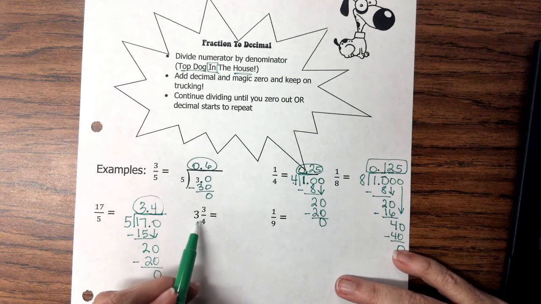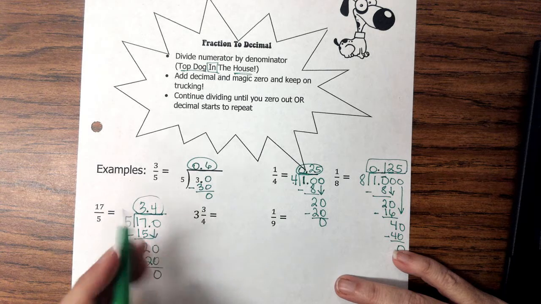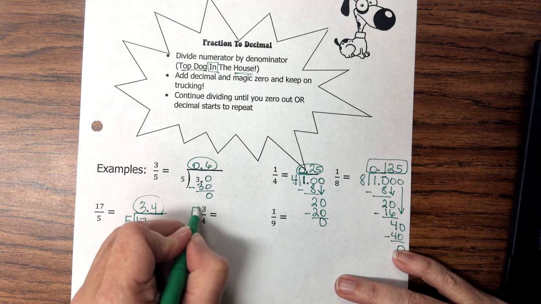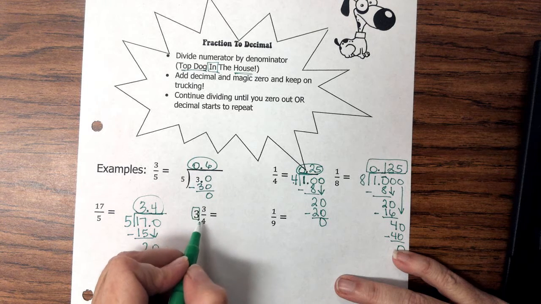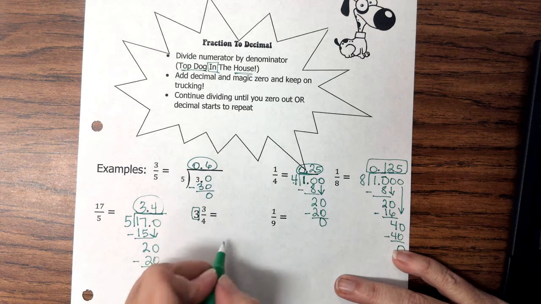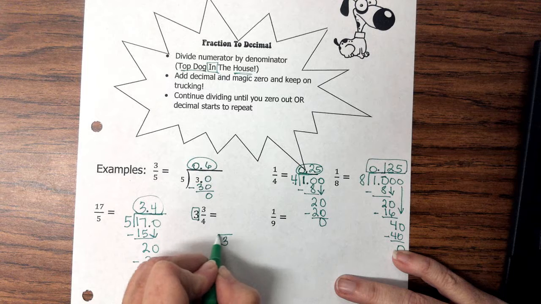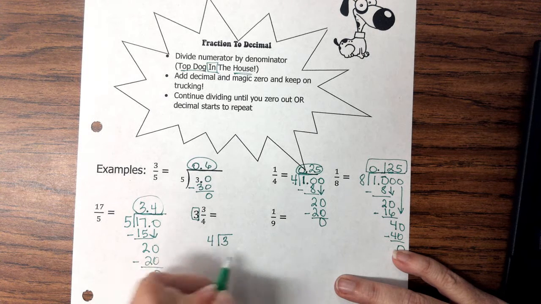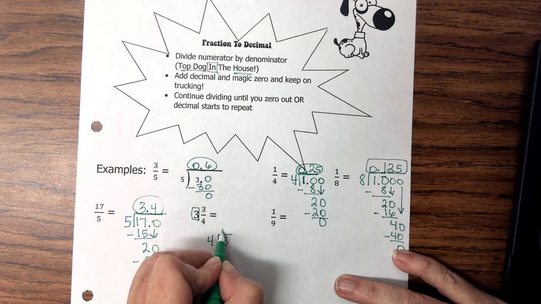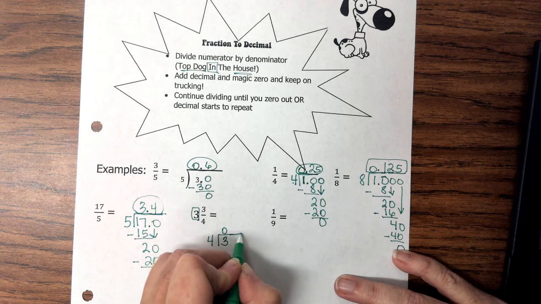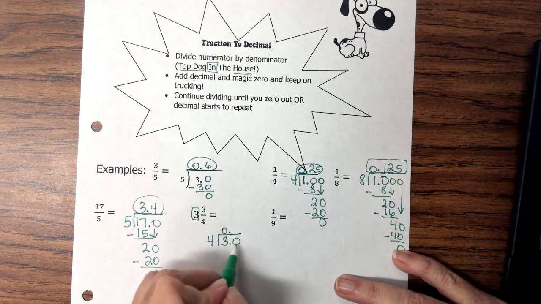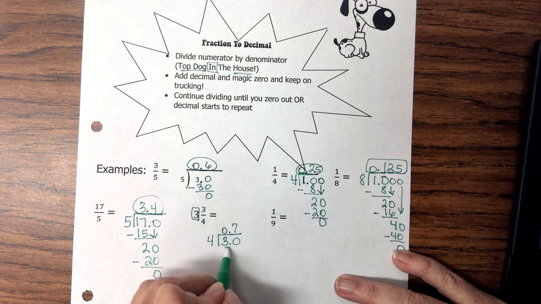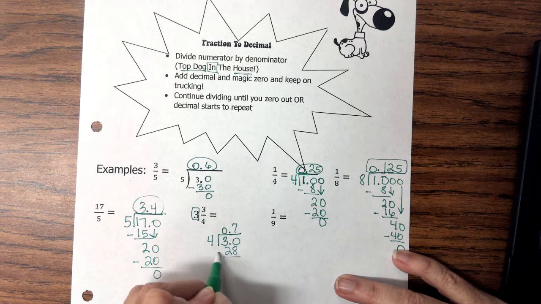Okay, well, how do I do it if it's like this, 3 3/4? Well, you don't need to do anything to the whole number, but you do need to divide your fraction. So we do top dog in the house, bottom number outside, 4 goes into 3, nope, it won't. So we do decimal and 0, 4 goes into 30, 7 times, which is 28.